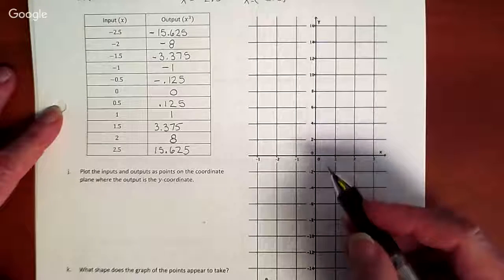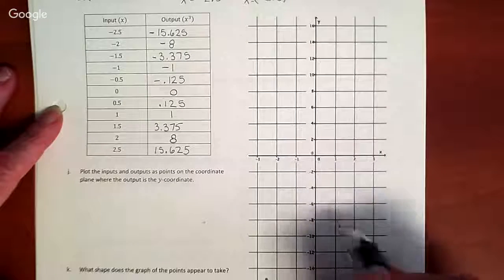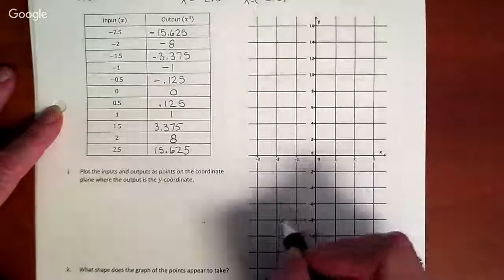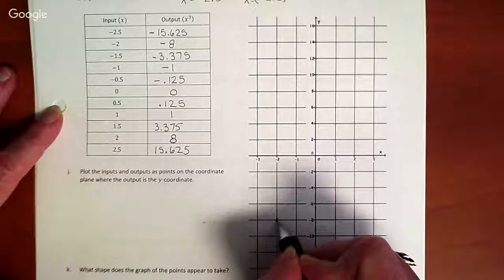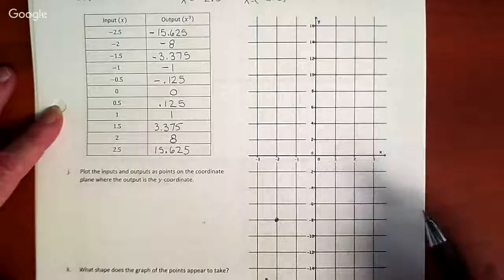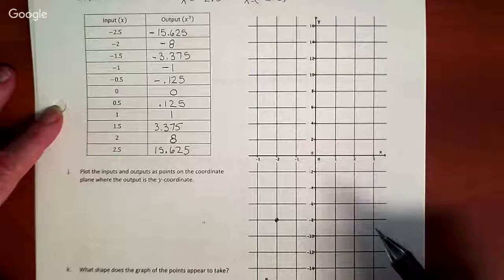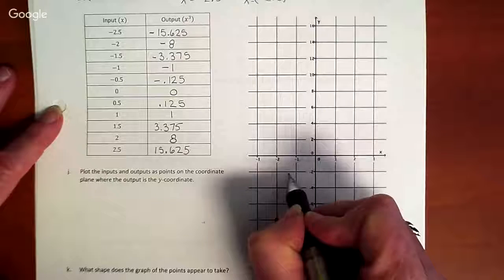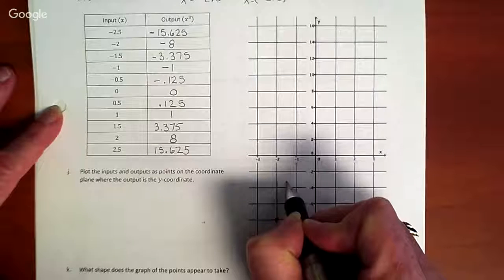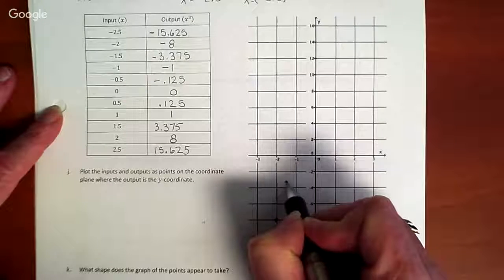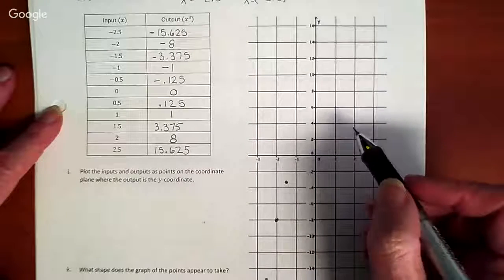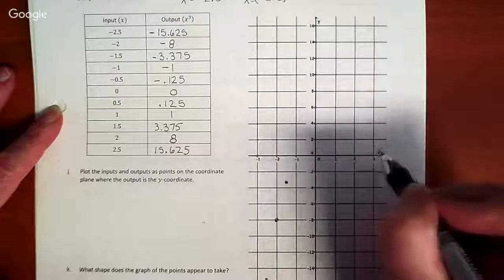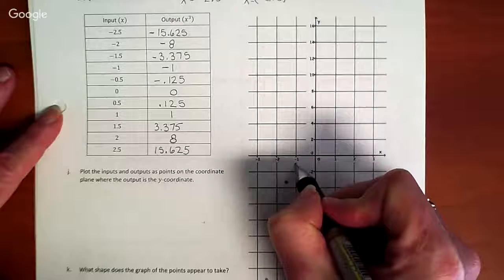So then we have negative 2 and then negative 8, which would be here. Then we have negative 1.5 and negative 3.3. Then we have negative 1, negative 1. So that would be about here.